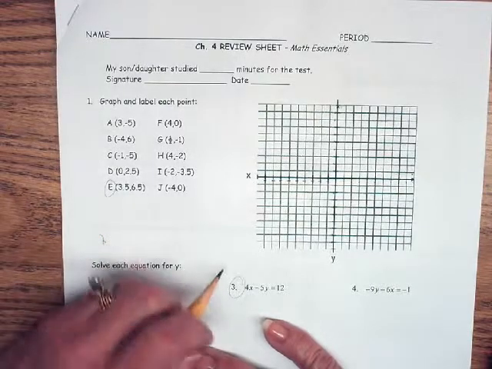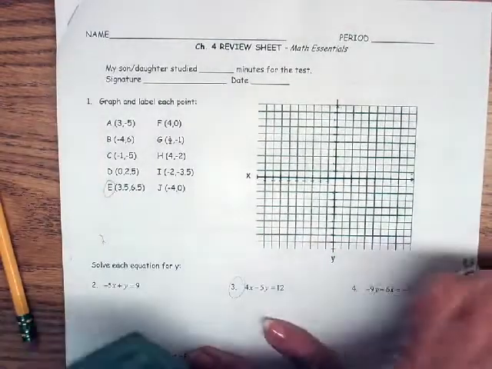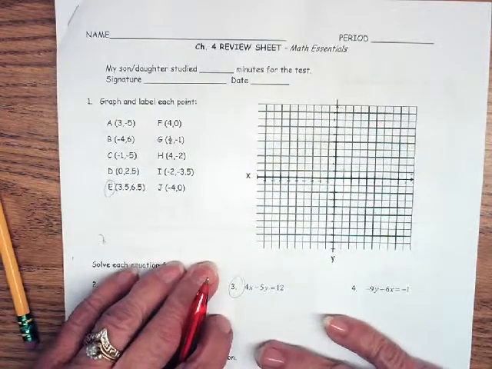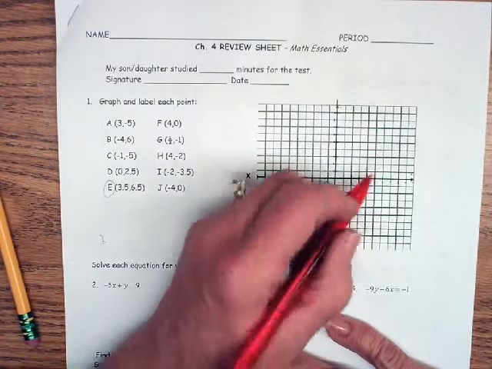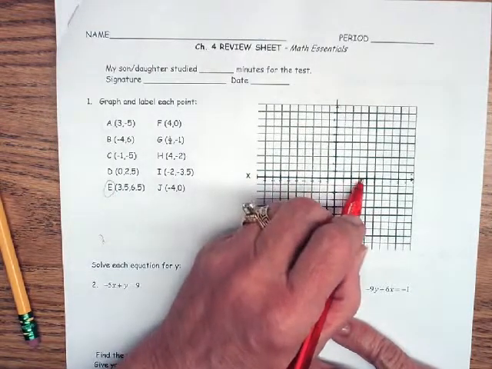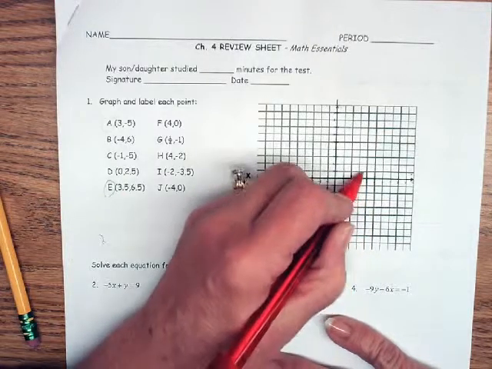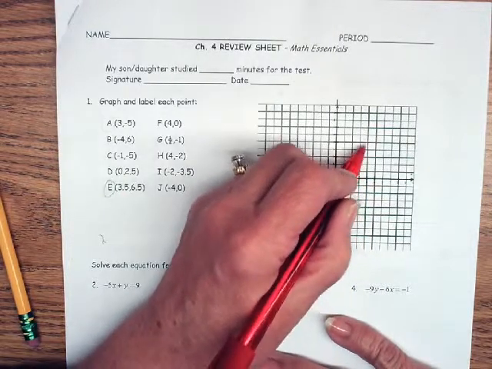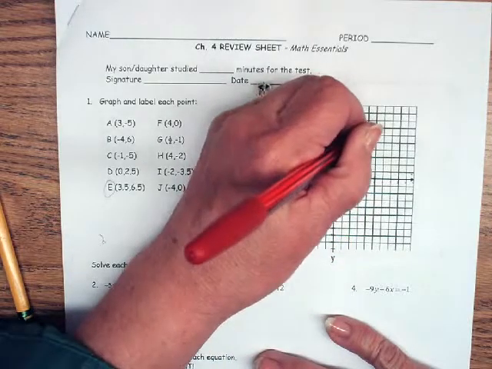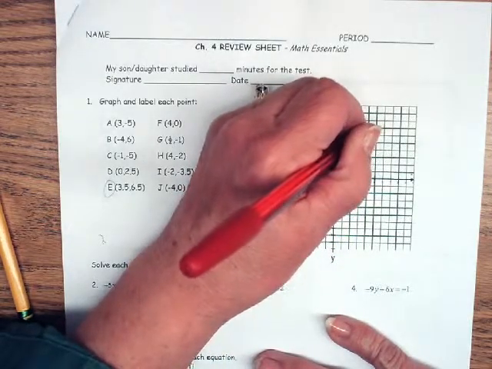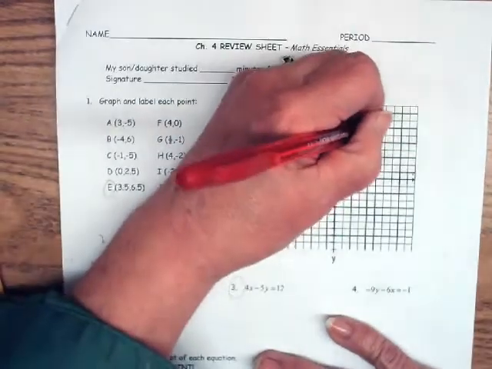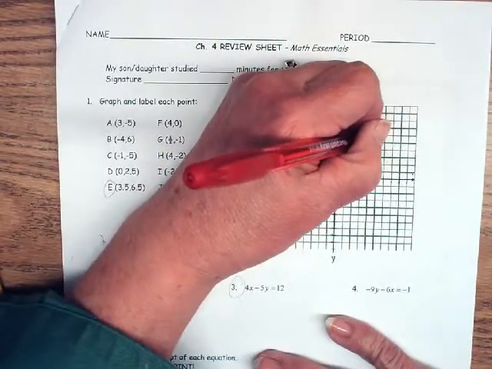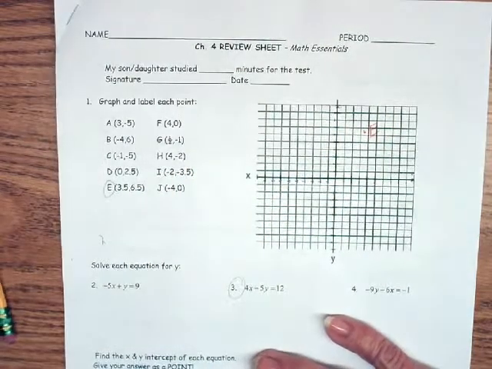Let's do this one right here, E. It's kind of different because we have 3.5 and 6.5, which means for the x-coordinate you're going to go over 1, 2, 3, and half a coordinate, which is right in between here. Then you're going to go up 1, 2, 3, 4, 5, 6.5. This point actually ends up in the middle of the grid. Then we're going to label that. That is where point E goes. So be sure to do that with the rest of the points once you get them on there.